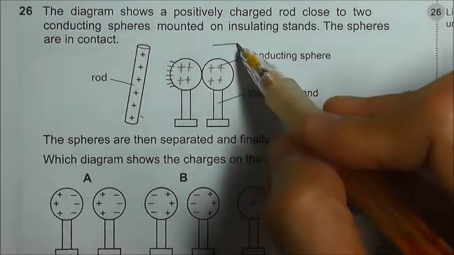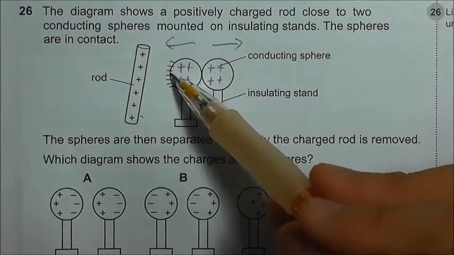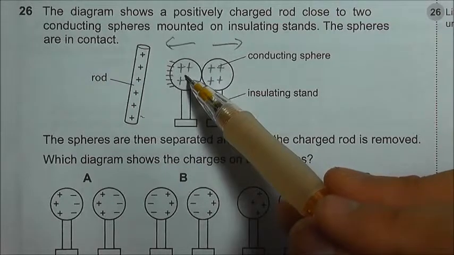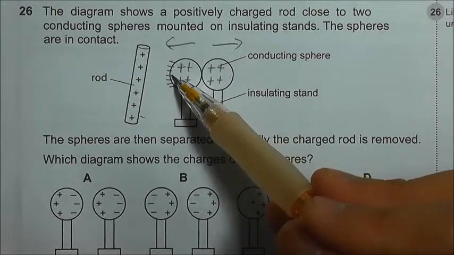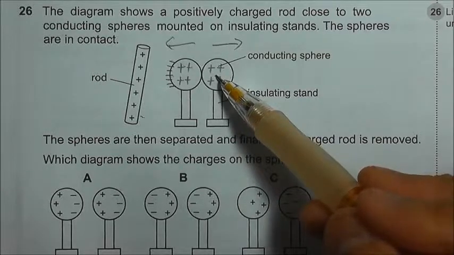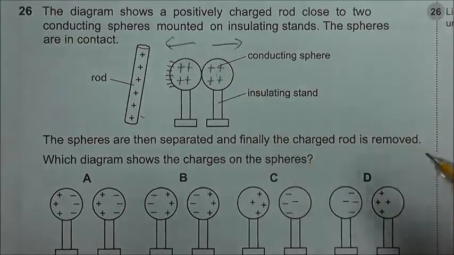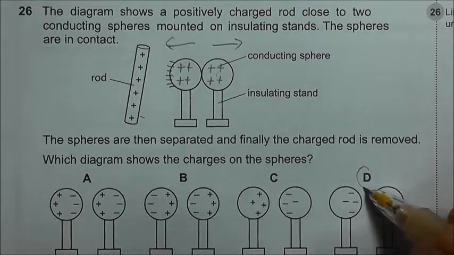Then after that, you separate these two metal spheres. This metal sphere will have more electrons than positive charges, so it will be negatively charged. And this metal sphere here has fewer electrons than positive charges, so it will become positively charged. So the answer should be D.